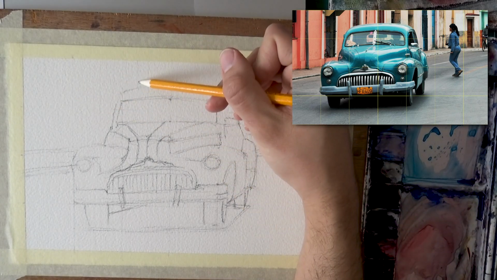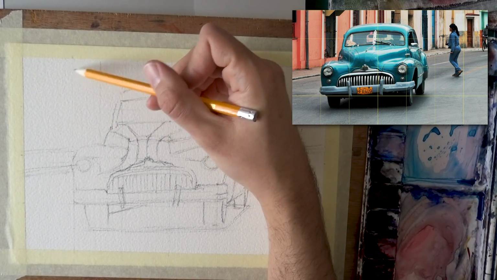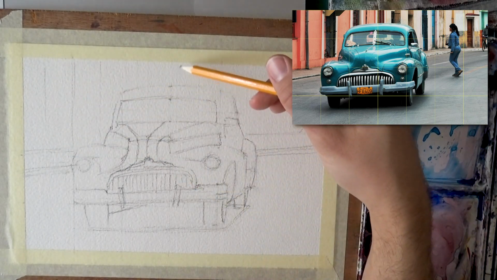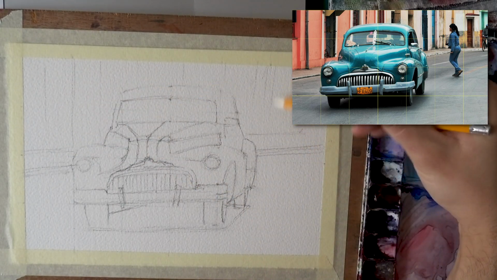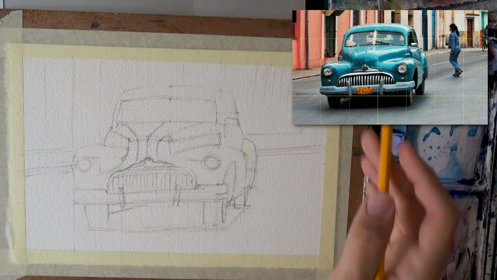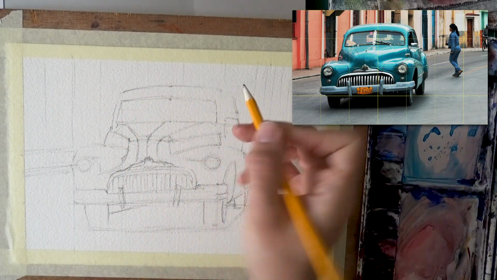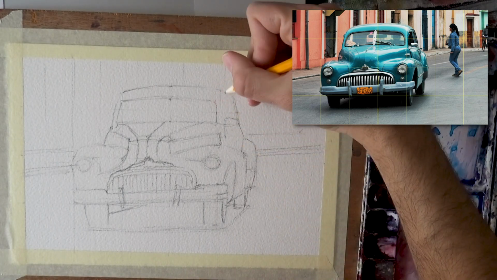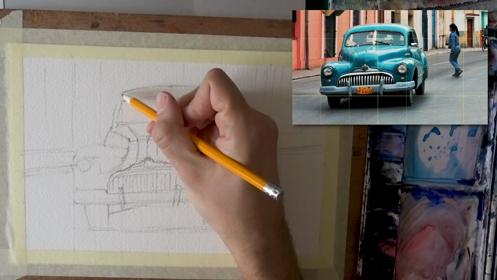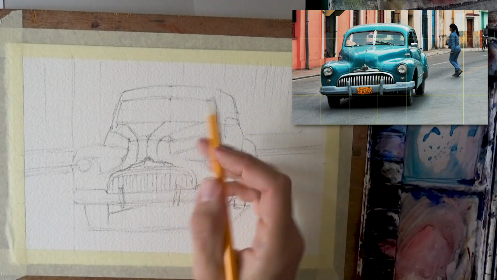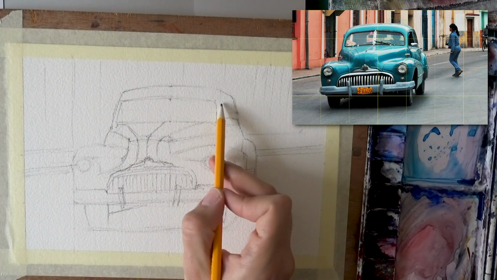Now, I'm just going to put in a couple of vertical lines for myself. Maybe I'll use them, maybe I won't, for doors and the different details. For now, let's do that. Now, we are done with drawing the structure of the car. What we're left with is getting in the patterns of light and shadow. So let's get started with the windshield.